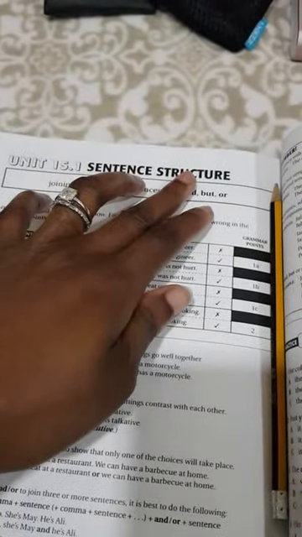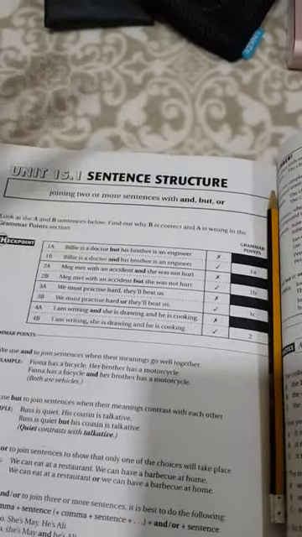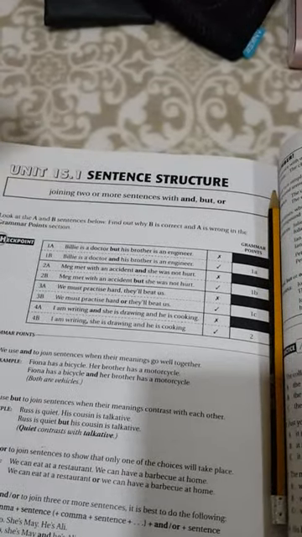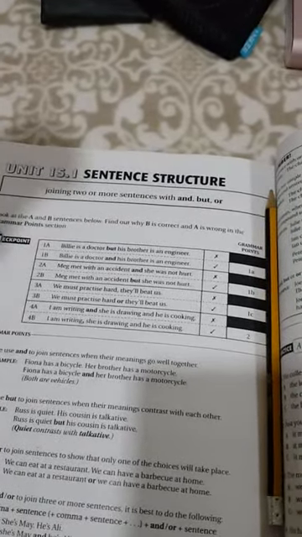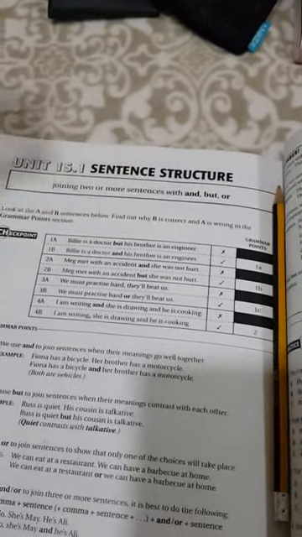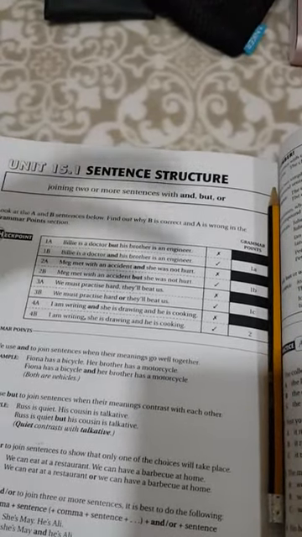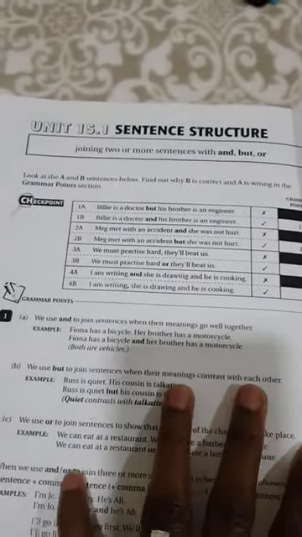This word structure is not alien. Structure, the form of something. So when you talk about sentence structure, it's how you combine words, phrases or clauses together to make correct grammar, to make good grammar. The combination of words, phrases or clauses grammatically. Now, let's go into today's lesson. Joining two or more sentences with and, but, or.